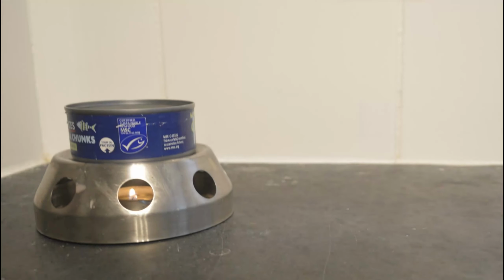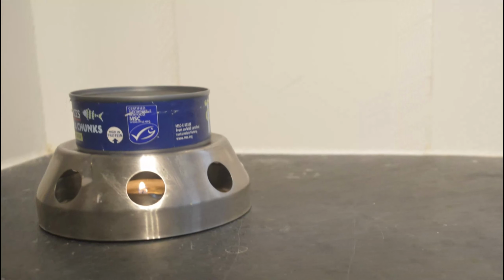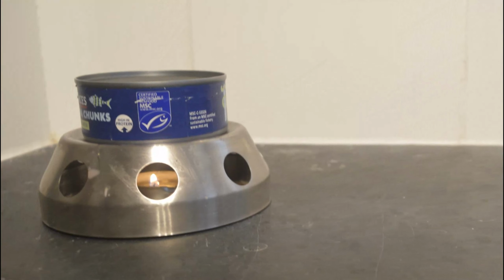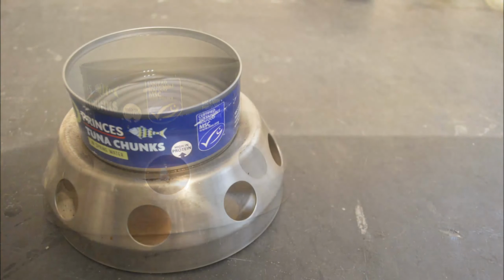Then you'll need an oil burner. Again, these can be picked up online and are inexpensive, and you'll need a tea light to heat up your wax with. If you're using a wax burner, it will take a while for your wax to heat up in your tin can, but be patient because it'll get there.